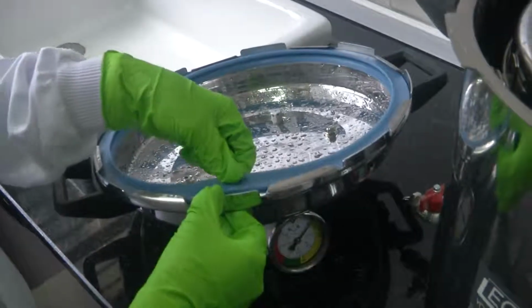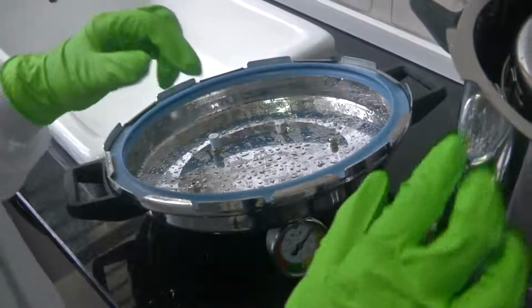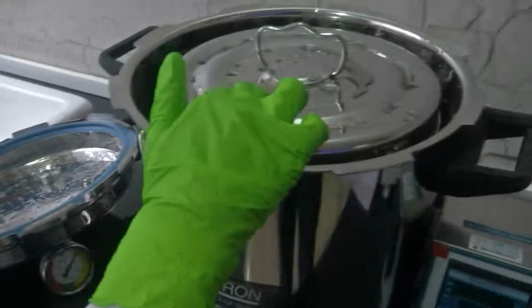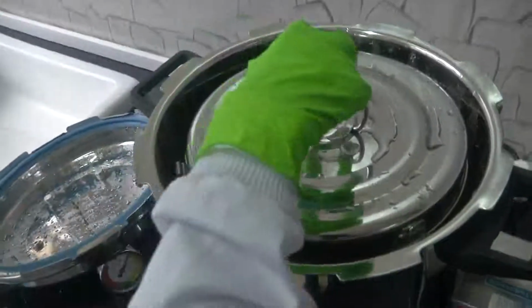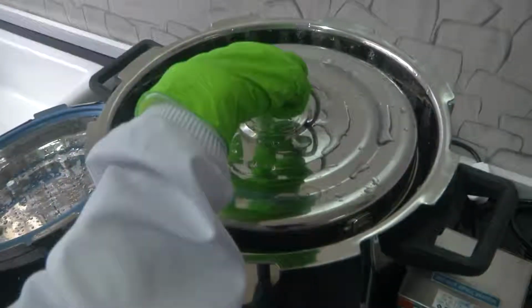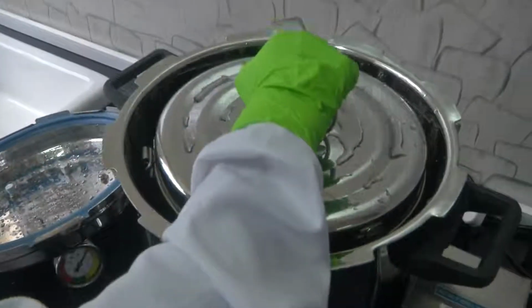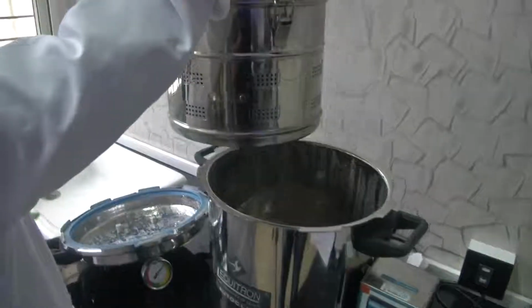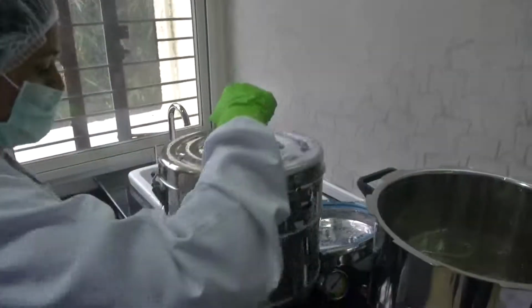Now that we've seen how the gasket serves its purpose, let's see the inside of the autoclave. There is a handle provided here in order to lift the entire casing.